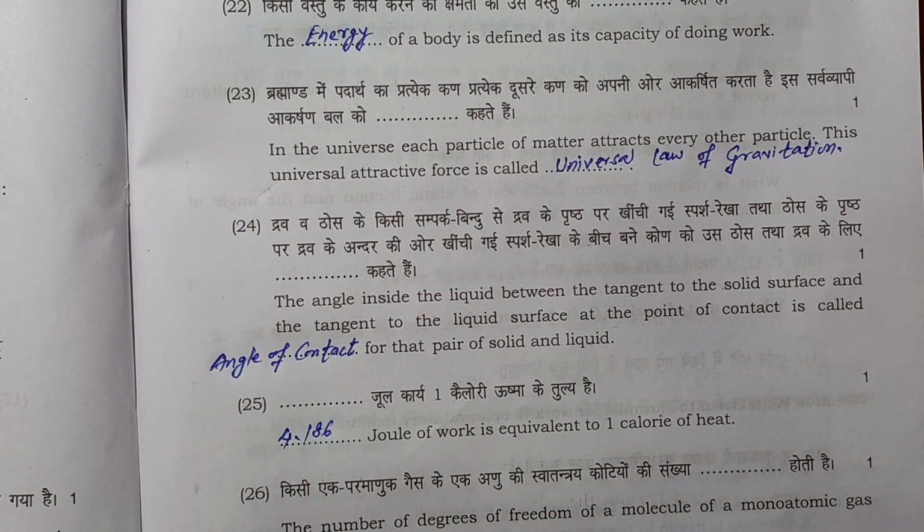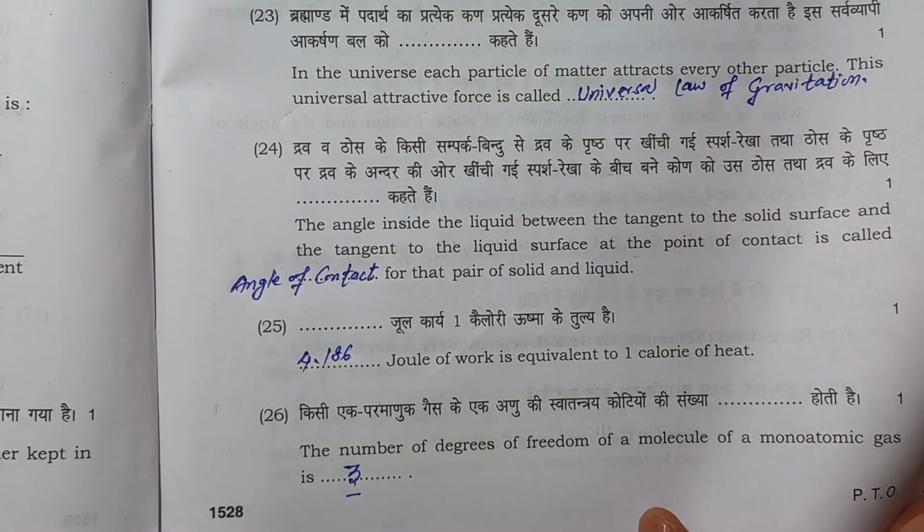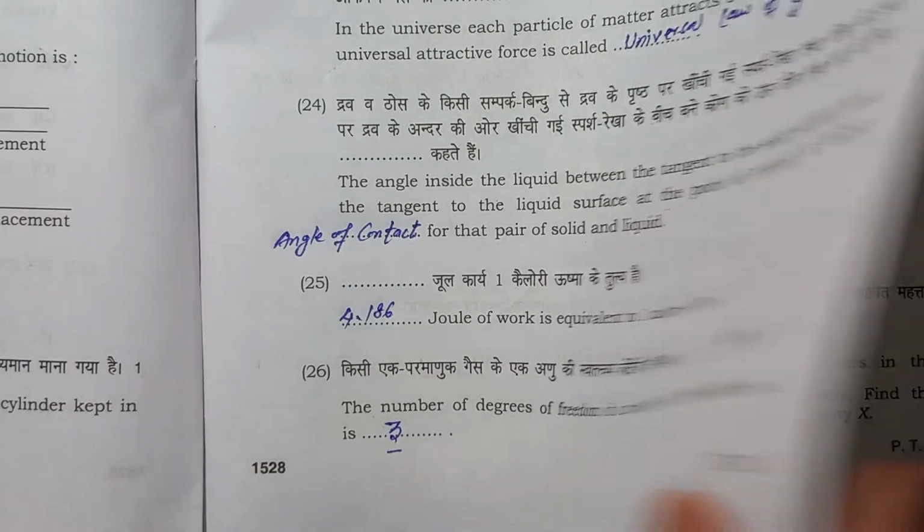26th question, the number of degrees of freedom of a molecule of monatomic gas is, it will be 3.